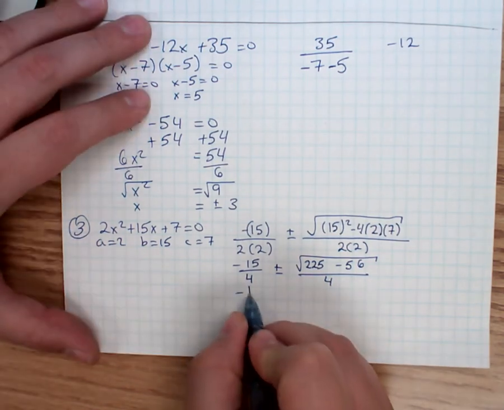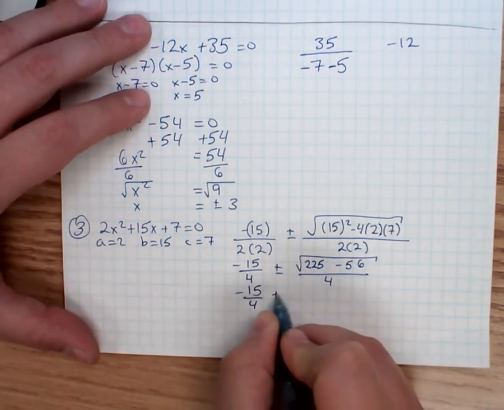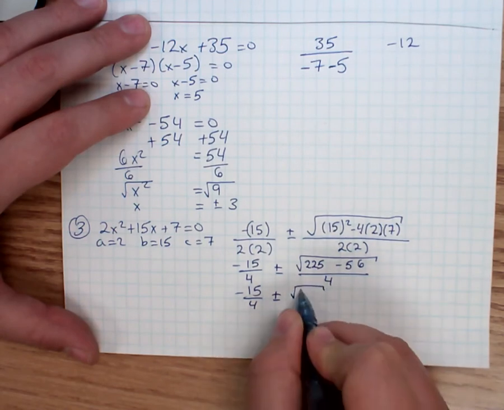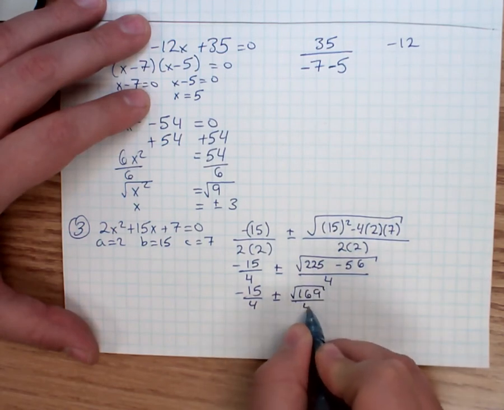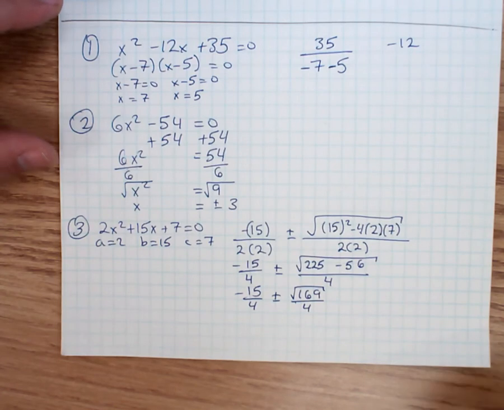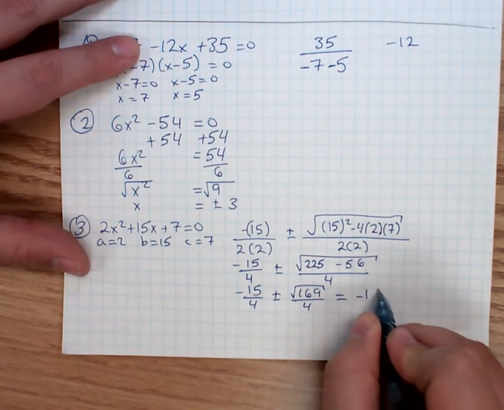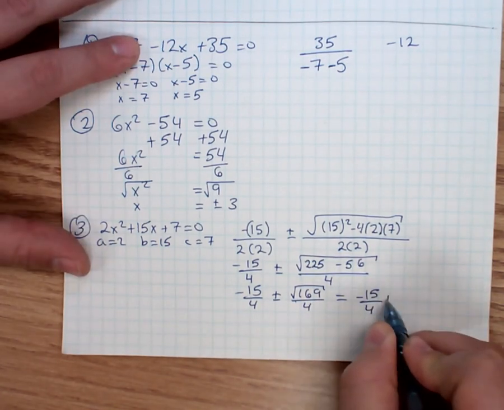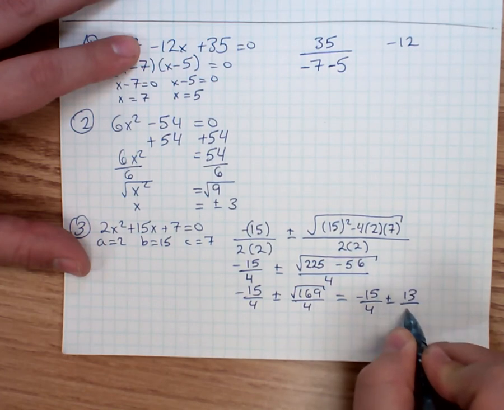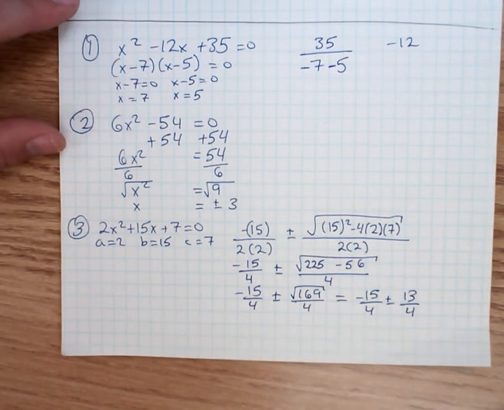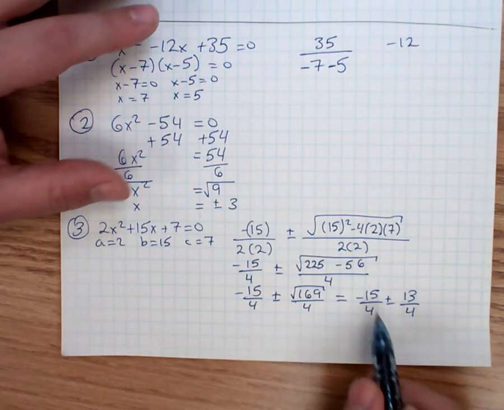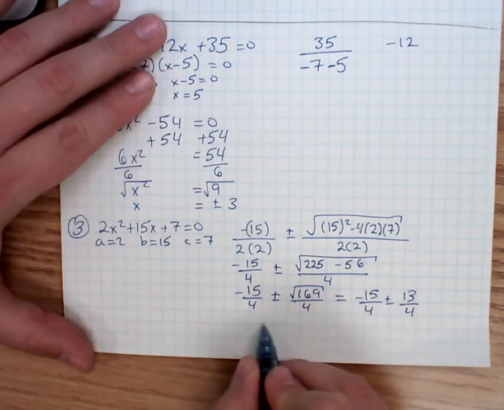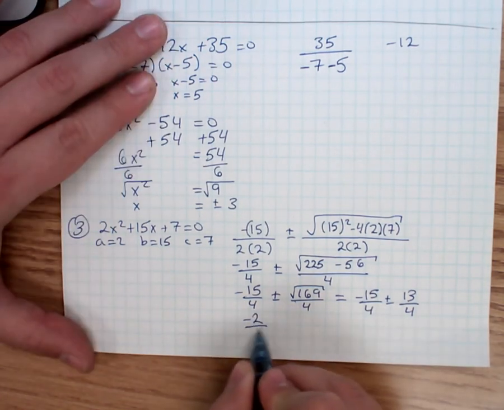Okay, so I have negative 15 over 4, plus or minus, if I subtract those, I get 169, which equals 13. So negative 15 plus 13 is negative 2 over 4.